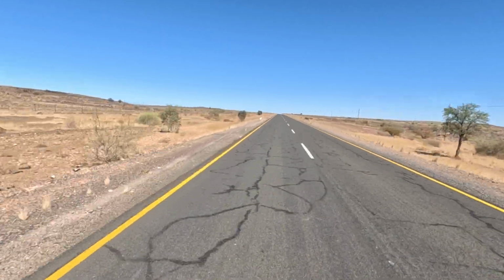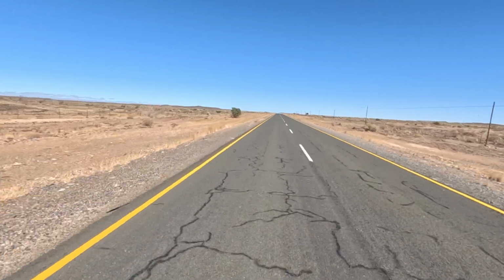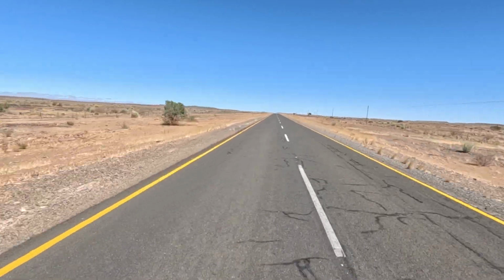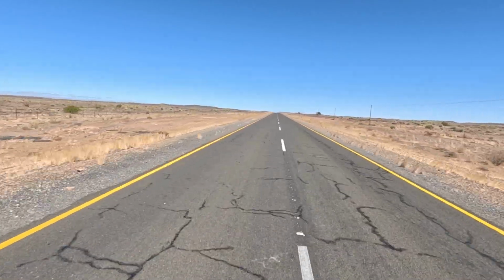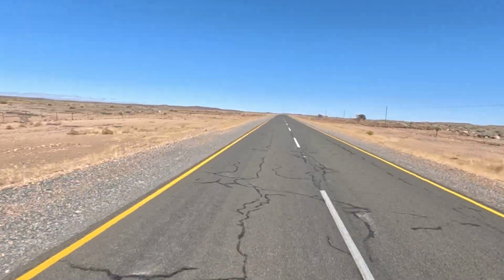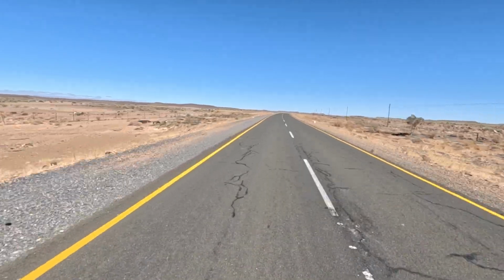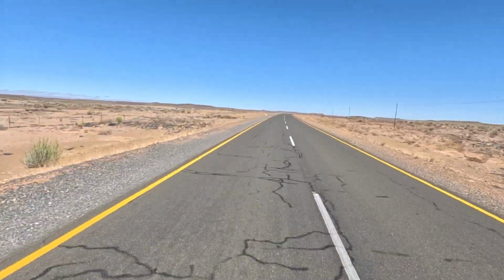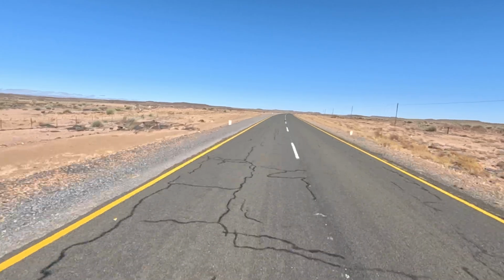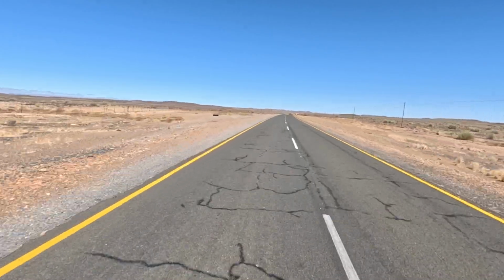See what's over this rise. Khurib is not far away, probably 10 k's or less. Nice warmish, pleasantly warmish breeze coming in from the front left. A little baby's purring along.